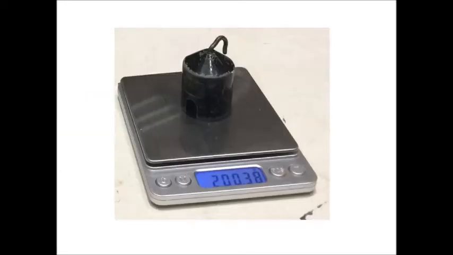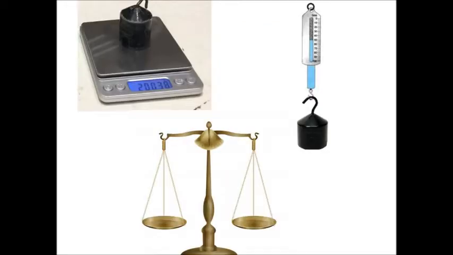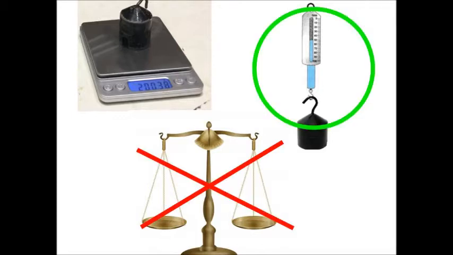So there you go. In short, and it's going to get longer, but in short, you are more like a spring scale, Mr. Electronic Balance thing. You are more like a spring scale, less like a true balance. But let's consider temperature. What about temperature?